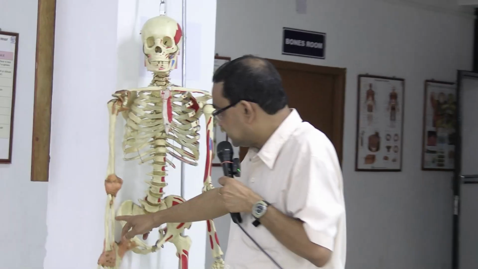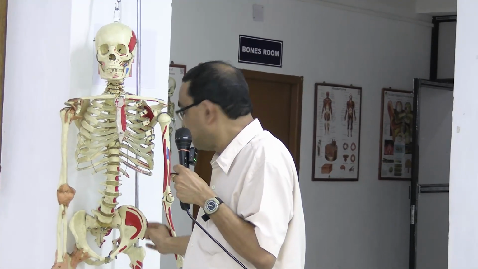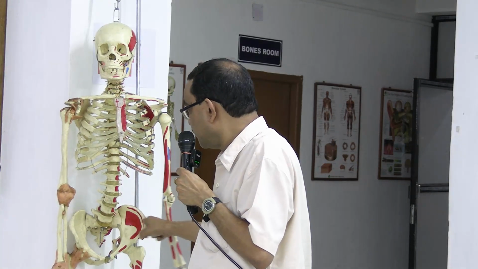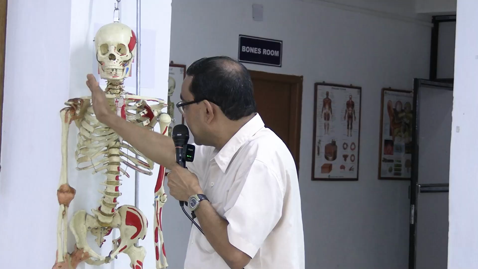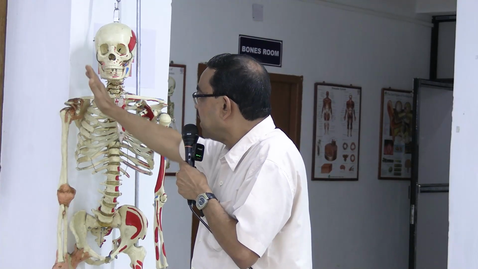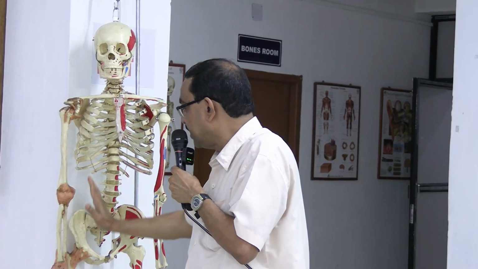There are two lines. This is the tubercle we have found in the ileum, and if we draw a line, it is called the transtubercular plane, and if we draw another line from the midpoint of the clavicle, that is the mid-clavicular line.